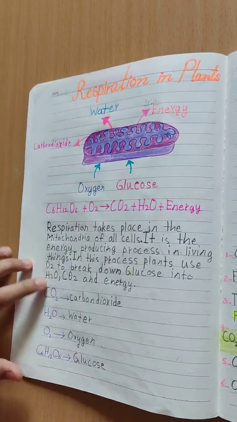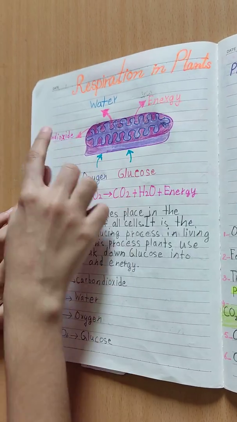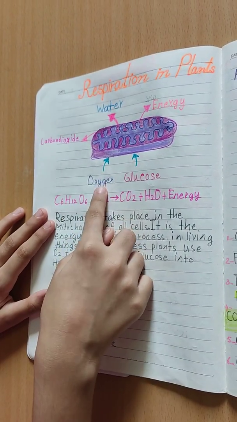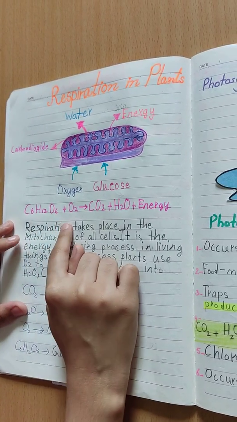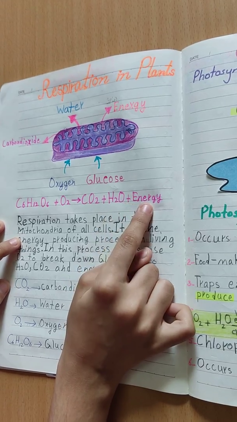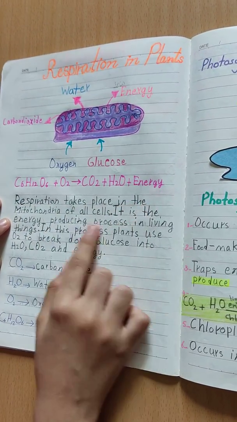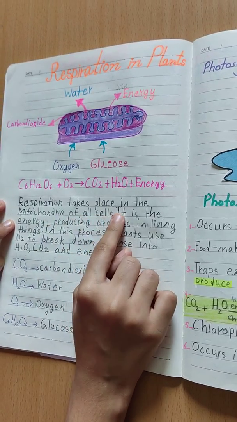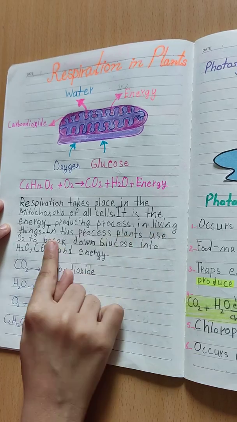Right here is the respiration in plants. So right here is water, energy, carbon dioxide, oxygen, and glucose. So right here there is C6H12O6 plus O2 gives CO2 plus H2O plus energy. Respiration takes place in the mitochondria of all cells. It is the energy producing process in living things.